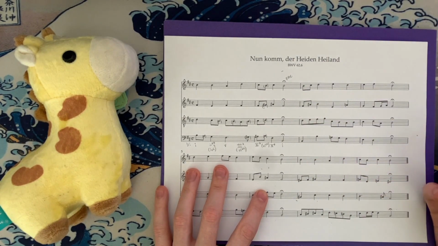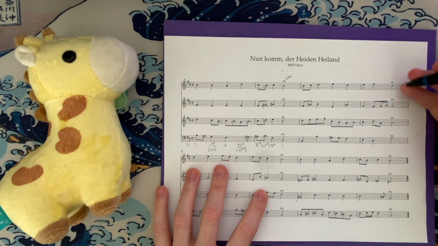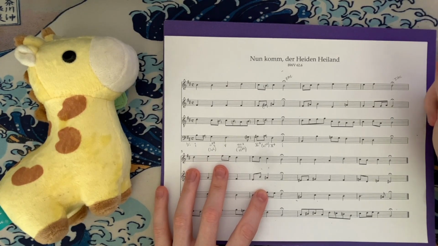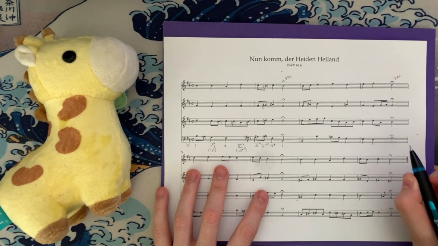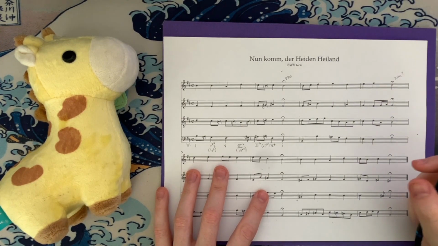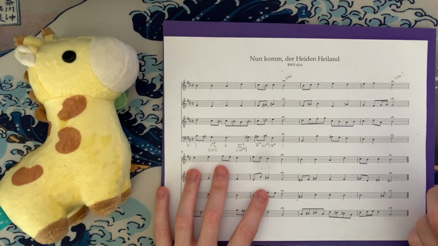Perfect authentic cadence. Very good. So next cadence we have, I'm calling it an imperfect authentic cadence, but this is a subdominant cadence where it sounds like we're cadencing on the 4 in the key of D major, but I'm calling this an imperfect authentic cadence in the key of G major, just because that's the vocabulary we have.